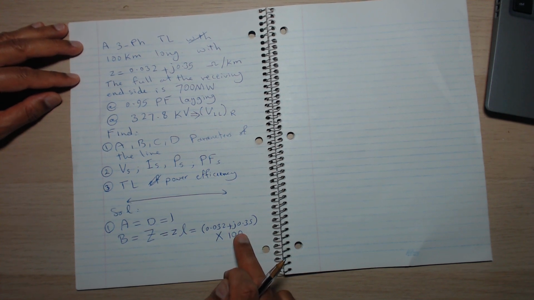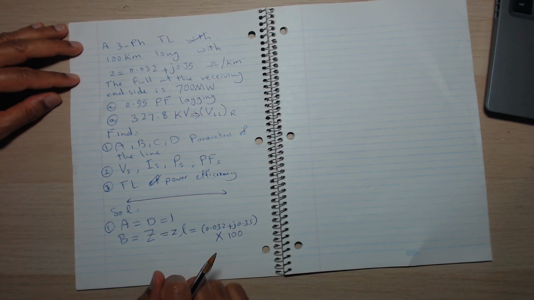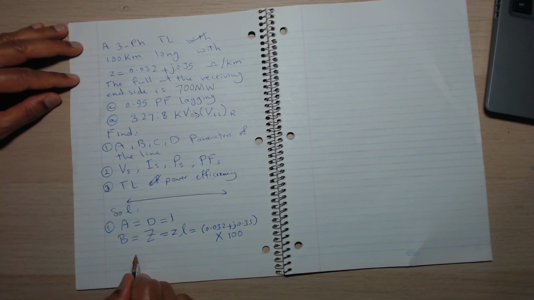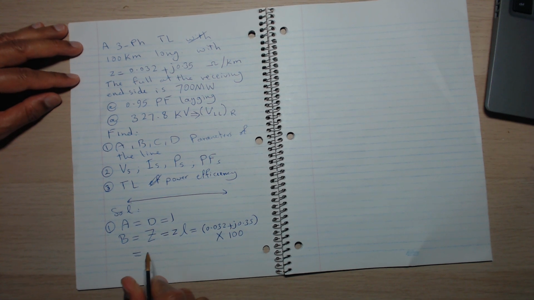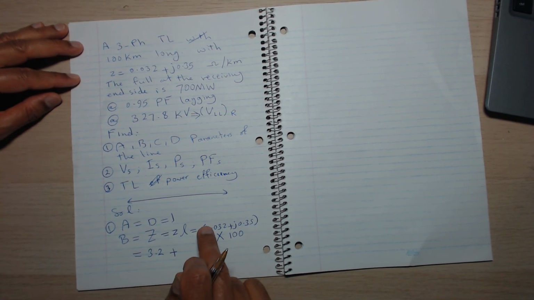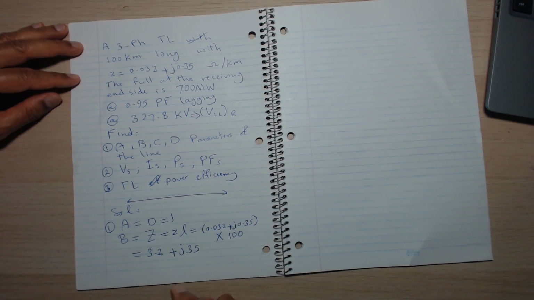So just 100, because the unit length is per kilometer, not per meter. It's given as ohms per kilometer, so just multiply it by 100. And this is going to give you B equal 3.2 plus j35.